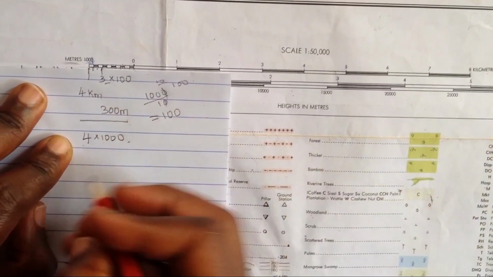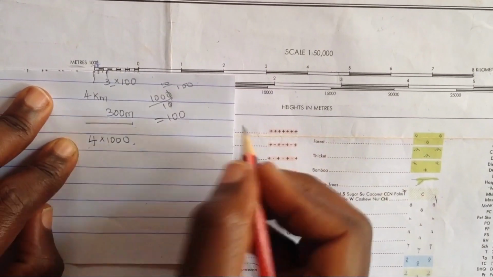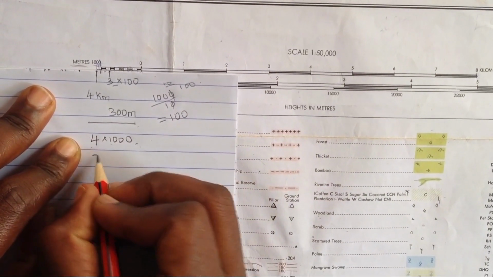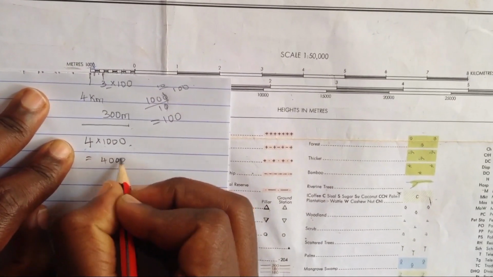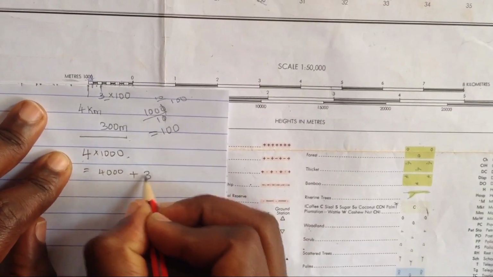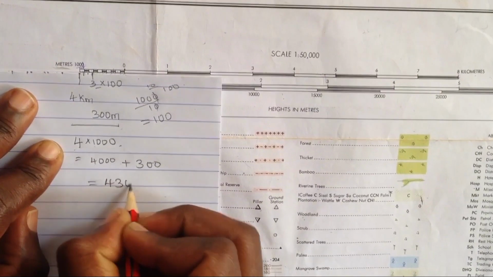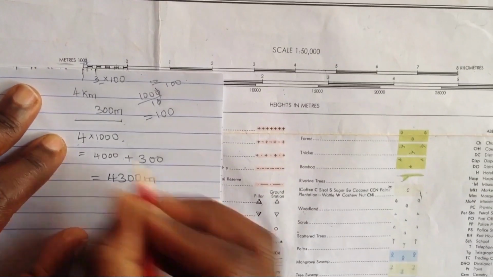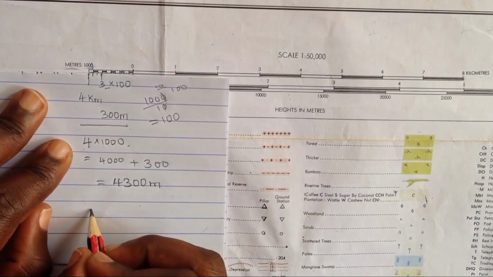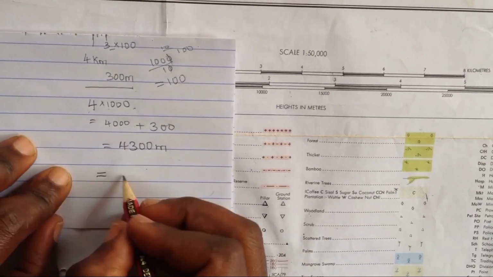Therefore, what about the 4 kilometers? How many meters will that be? That one is going to be 4,000. Then you add the 300, and in that case you'll have 4,300 meters.